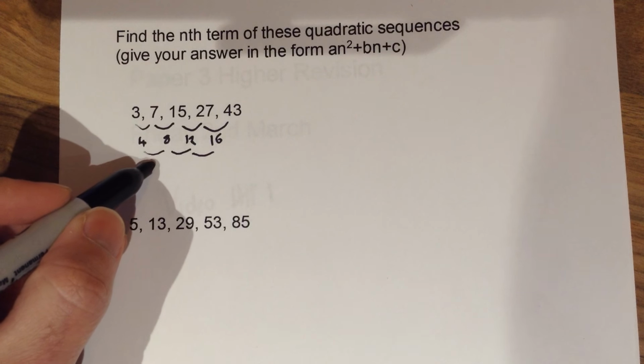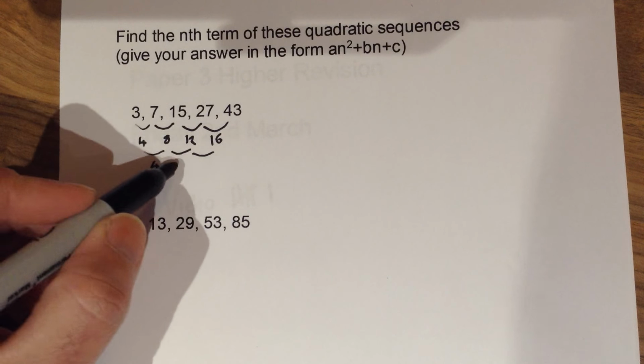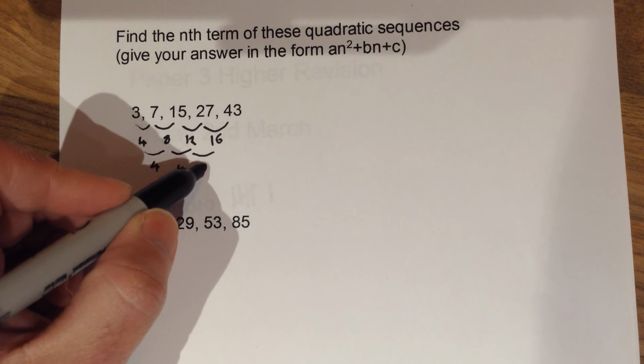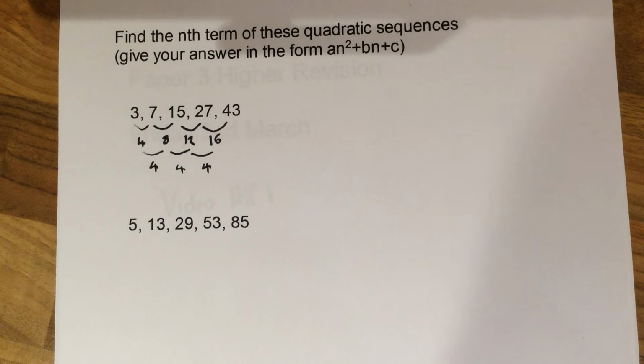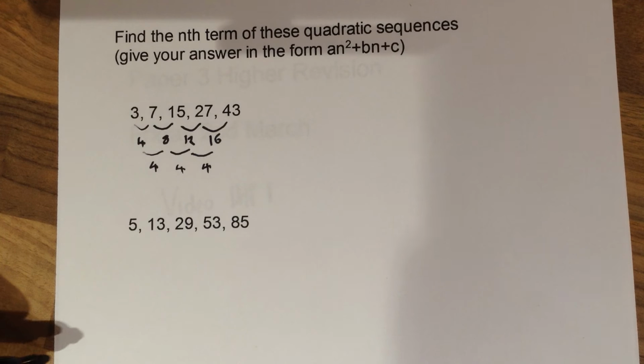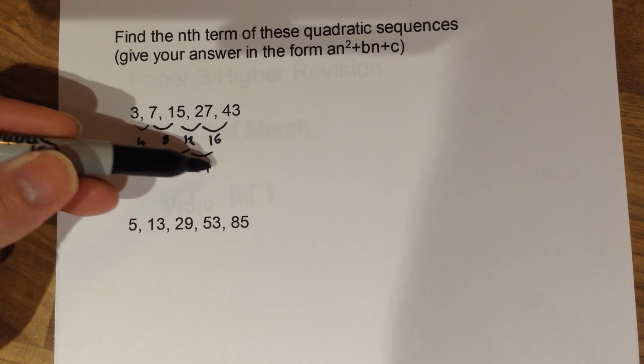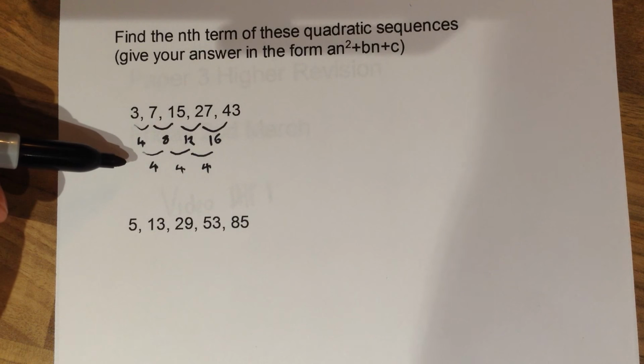Well, here from 4 up to 8, we go up by 4, 8 to 12, and 12 to 16, all going up by 4. Because this goes up by the same amount each time, this is what's telling us that it's a quadratic sequence. So it's somehow linked to n squared. In order to work out how many n squared we need, there's a little trick that we can use. This is what I would refer to as the second difference.